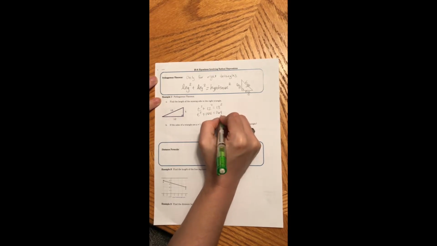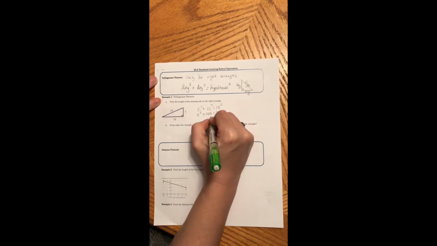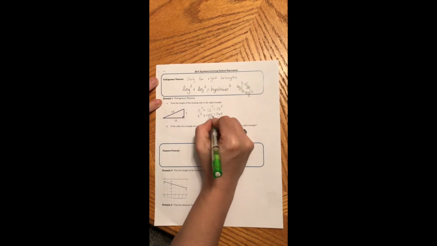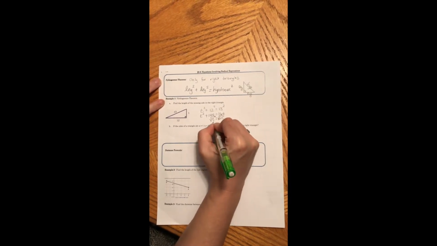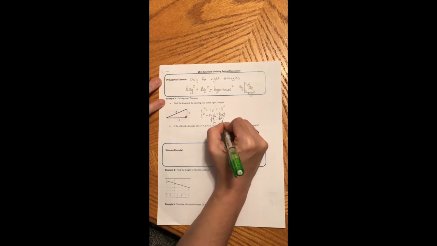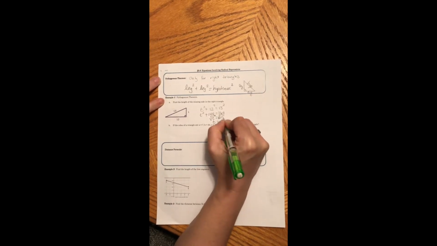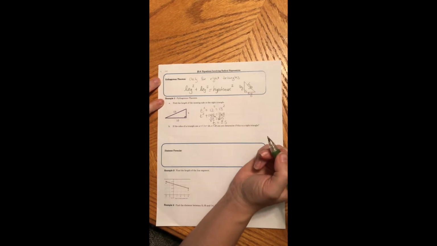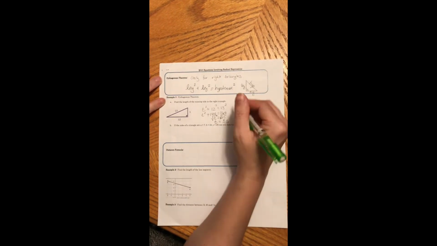And then I'm going to subtract 144 from 169, and I think that's 25 on a good day. Then I need to take the square root of both sides. And now I have two possible answers because I've taken the square root of both sides, and I just talked about doing the plus or minus. And the square root of 25 is plus or minus 5.